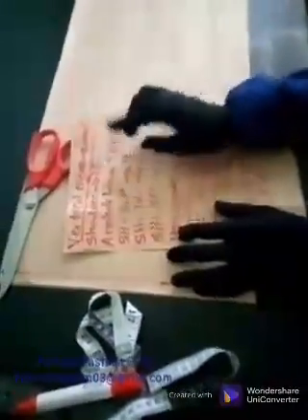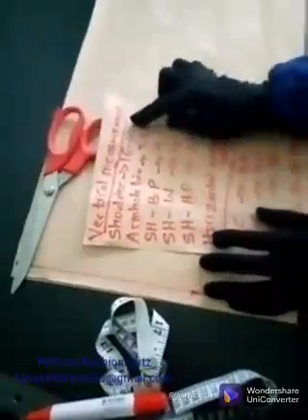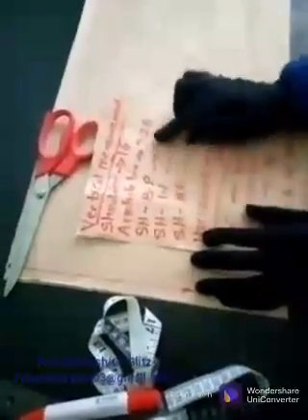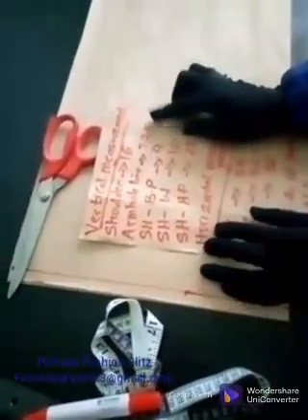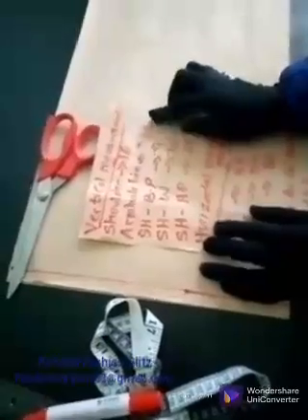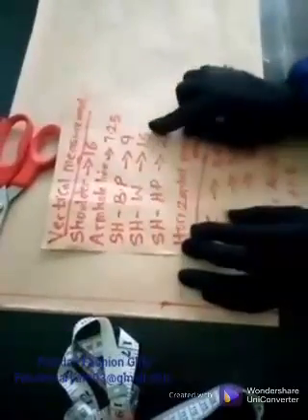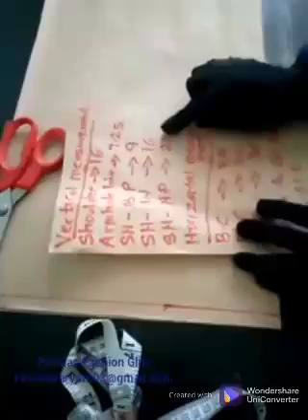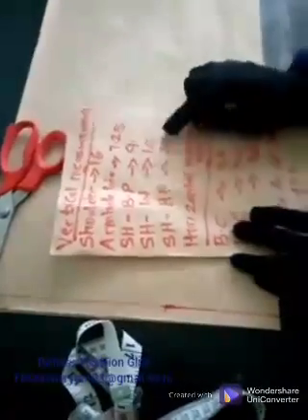So the vertical measurements here: my shoulder is 16 inches. The armhole line is 7.25 inches. Shoulder to bust point is 9 inches. Shoulder to waist is 16 inches. Shoulder to hip is 24 inches. That is my full length.